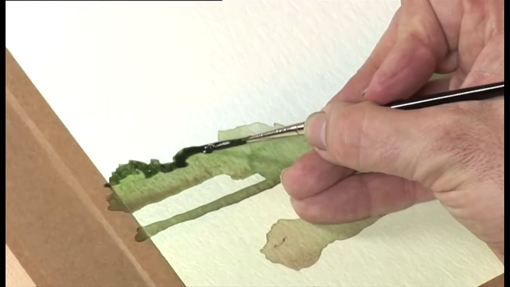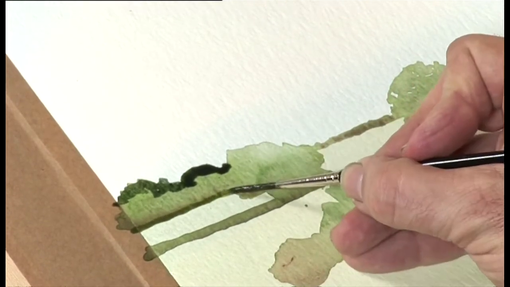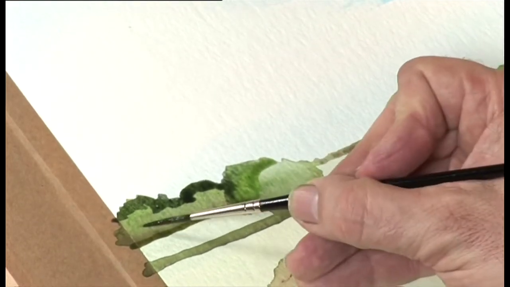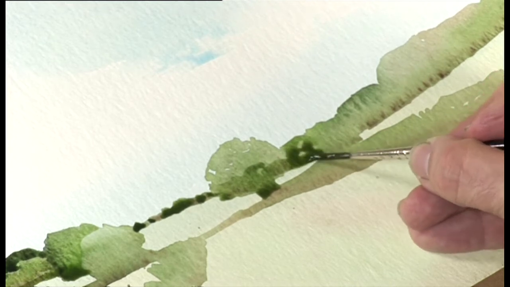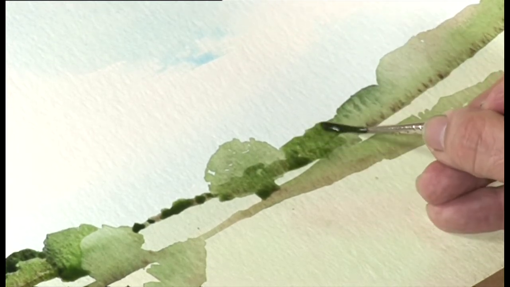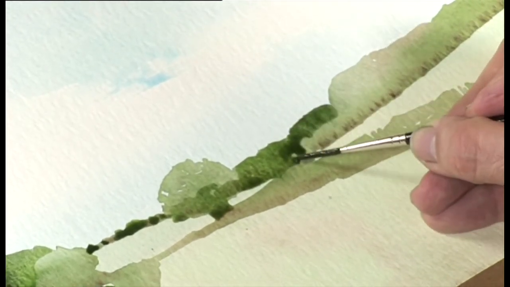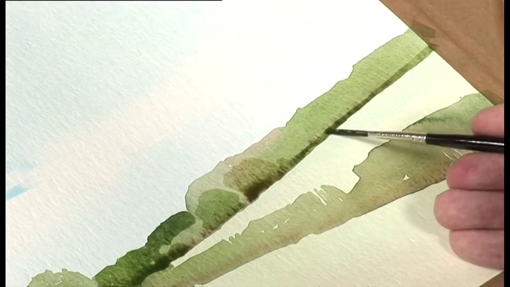Use a rigger brush to paint the trees in the far distance. Use the same mixture to add shadows to the rest of the trees, dotting in irregular shadows along the hedges. Add occasional touches of palette brown mixtures to the wet green, allowing these to run together wet in wet.